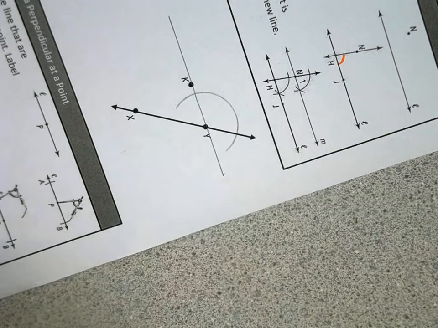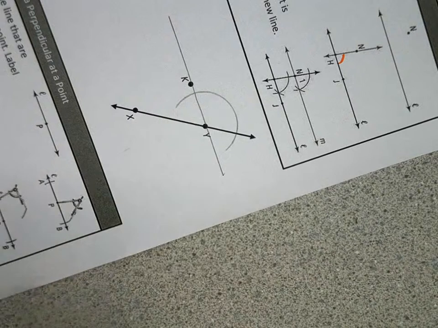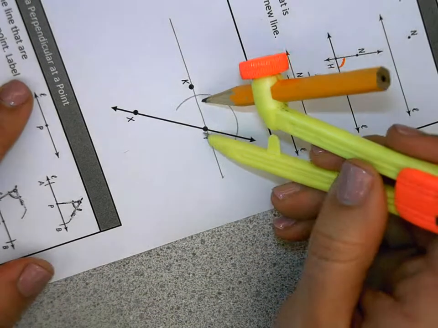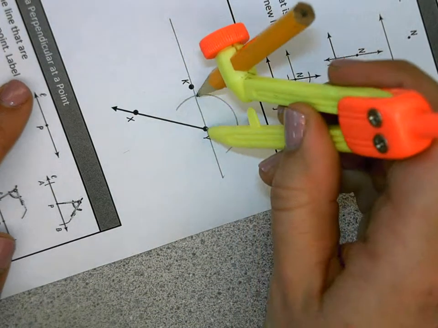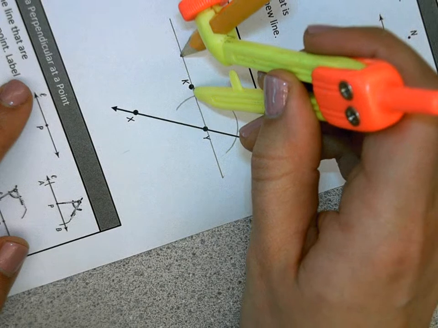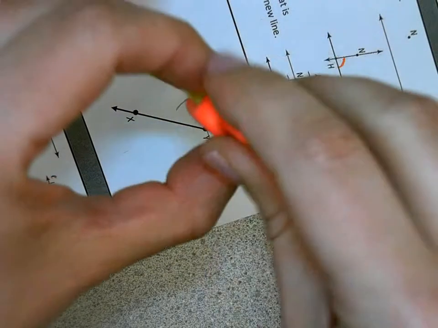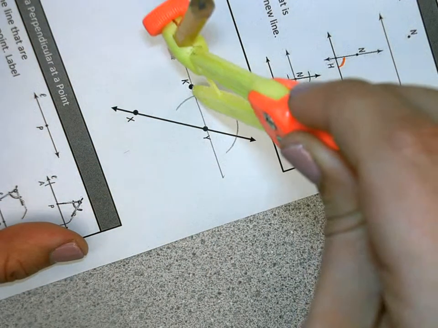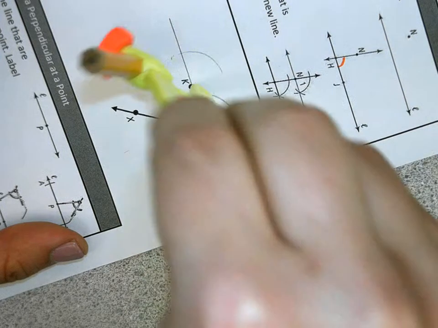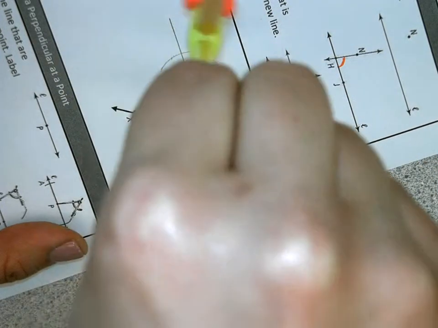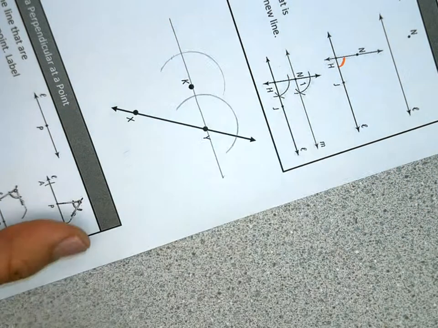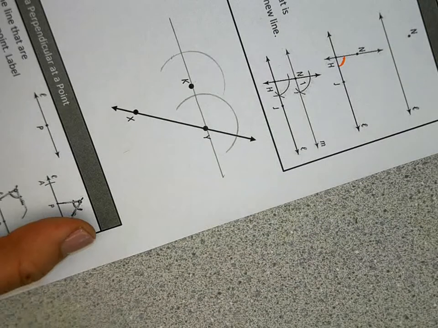Okay? Using the same compass setting, just slide it on up to point K and do the exact same thing. Okay? Is everybody with me?